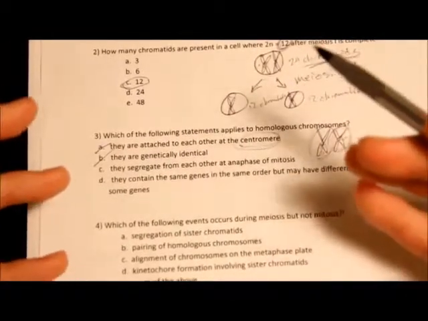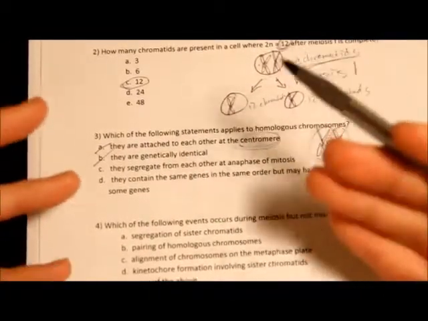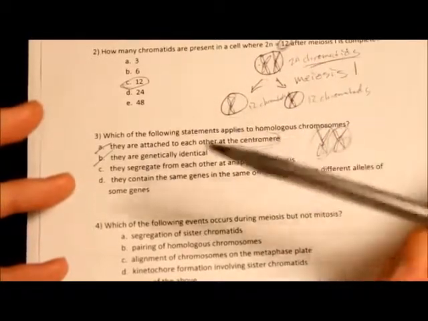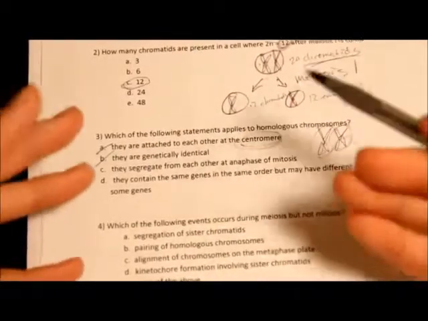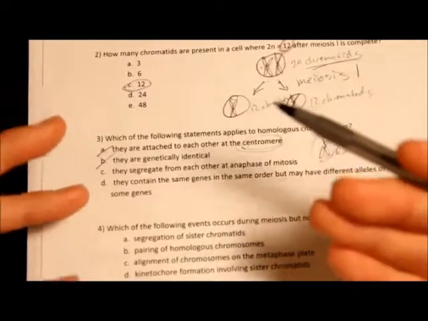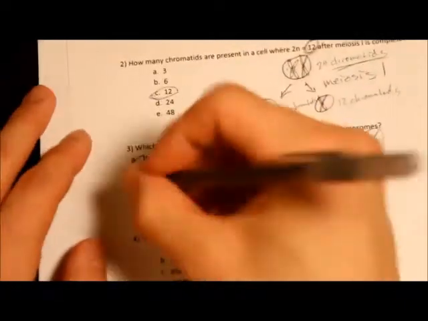It's not C either, because there aren't any homologous chromosomes in cells that conduct mitosis, because there's no need for them to come together as a tetrad to genetically exchange information.